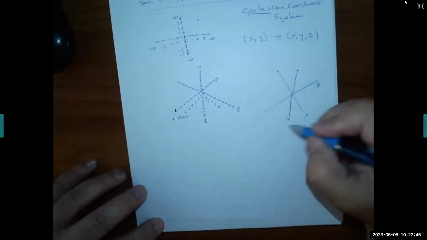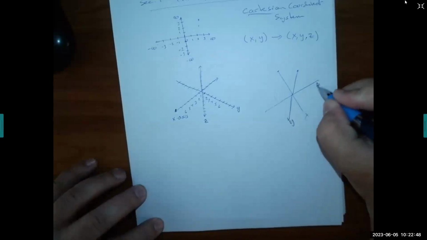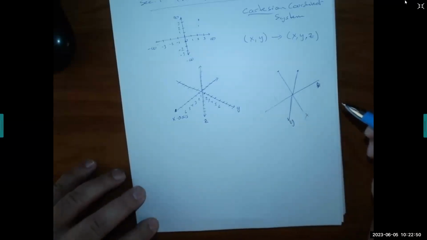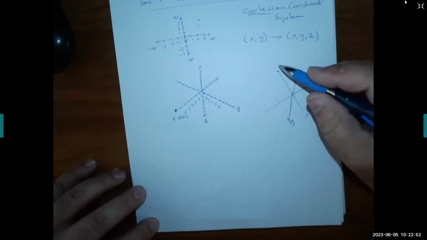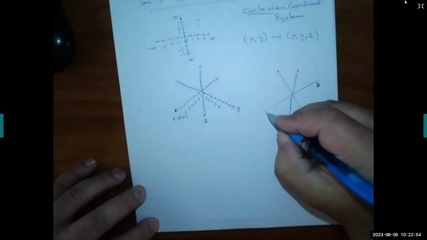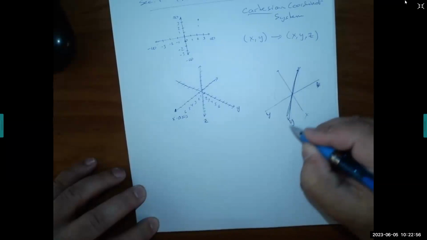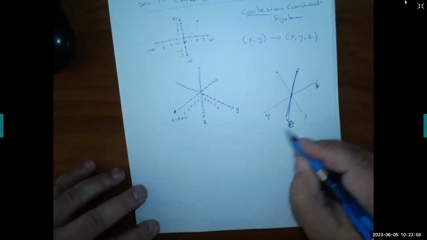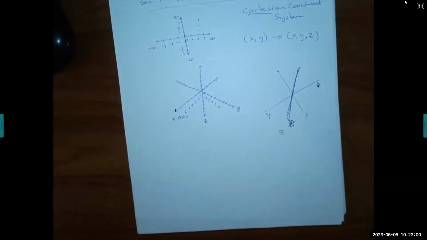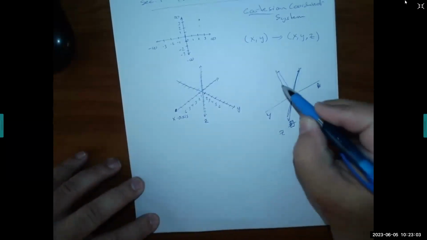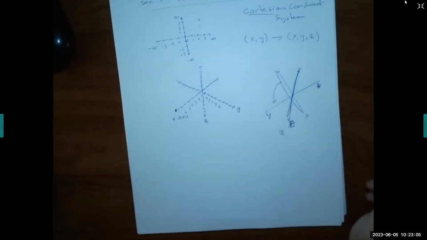So from the x-axis to the y-axis, that's the y-axis. This then has to be the z-axis. So whenever you look at something, find the x-axis, and if you go counterclockwise to the y-axis, that's a right-hand rule.